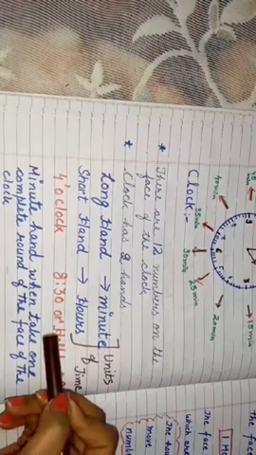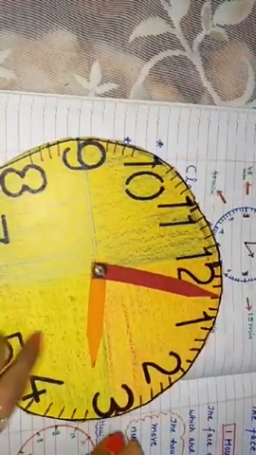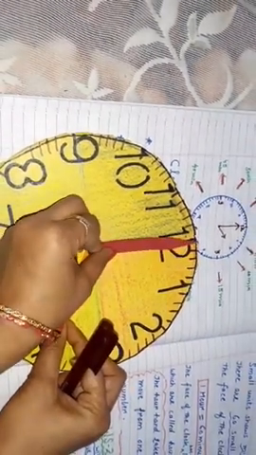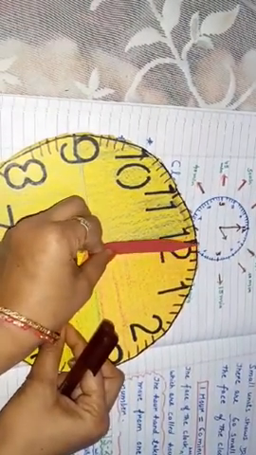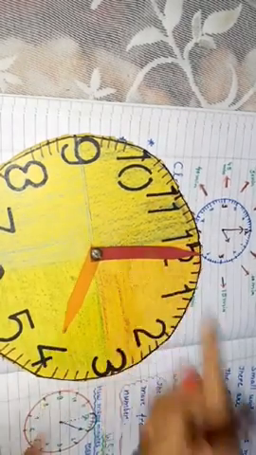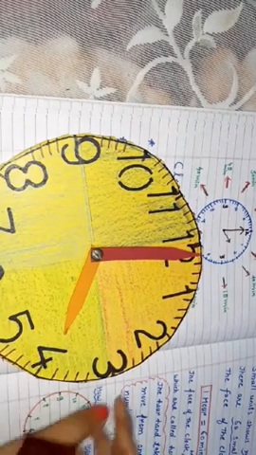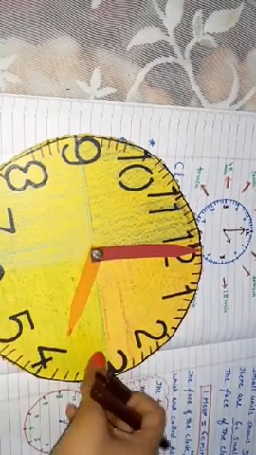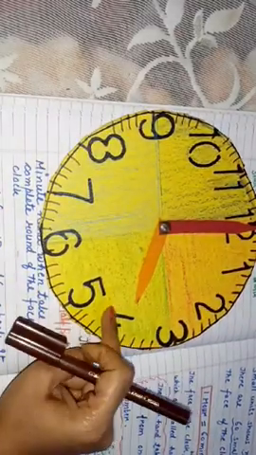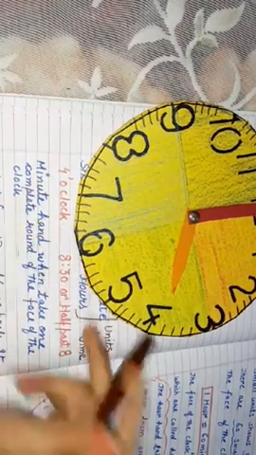In your previous class you learned that when the minute hand is at 12 and the hour hand is on any number, let us take 4, what will be your time? You call it 4 o'clock. So we write 4 o'clock.